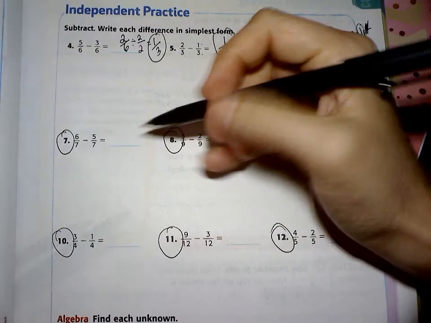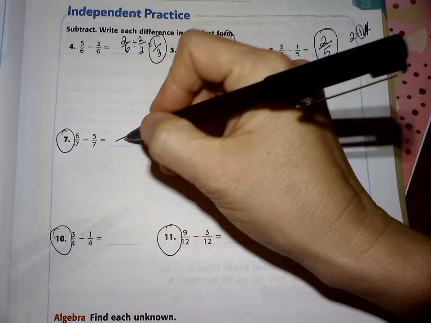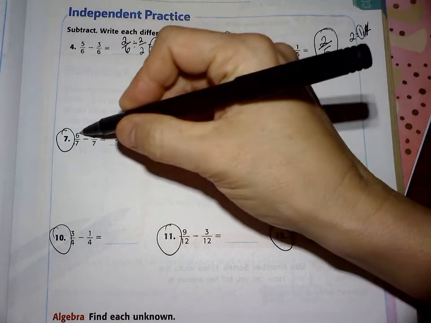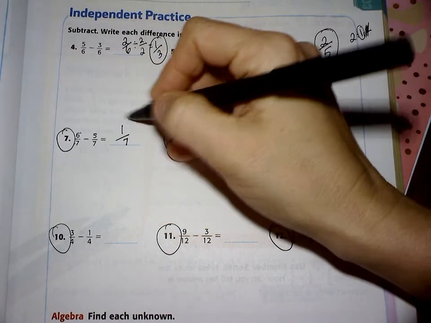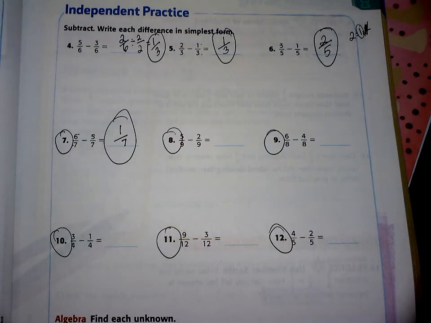Okay, so we're checking our work. These are both 7ths, so my denominator stays the same. 6 minus 5 is 1. Anytime I have a 1 on top, I know it is simplified, so I am done there.